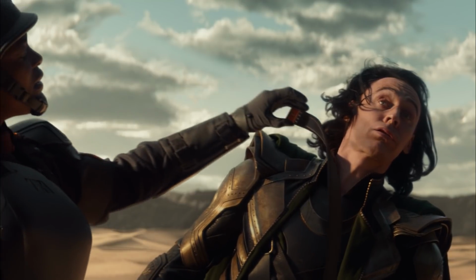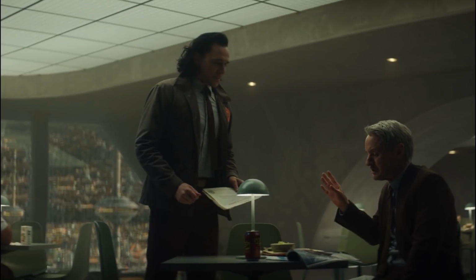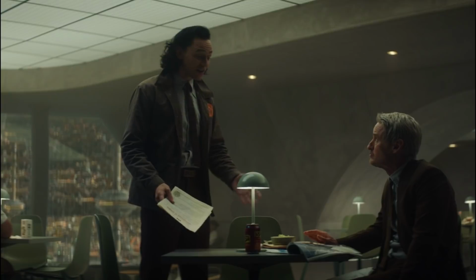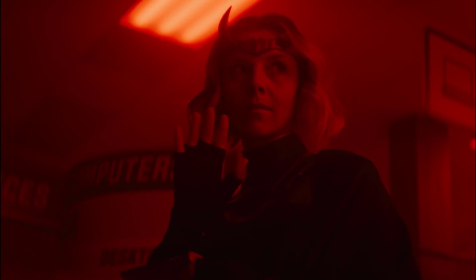But the TVA found out and arrested him for breaking the sacred timeline. Mobius thought of Loki as an asset in hunting down the other Loki variants who were hell-bent on destroying the TVA. Loki discovers his female version hiding behind one of the apocalypses and develops a fondness towards her.